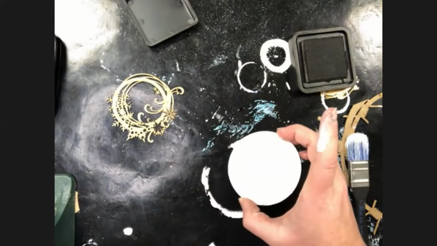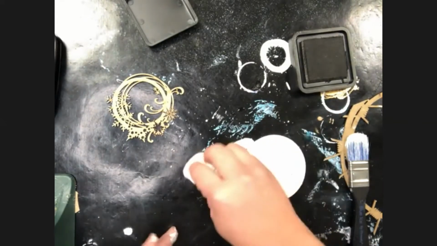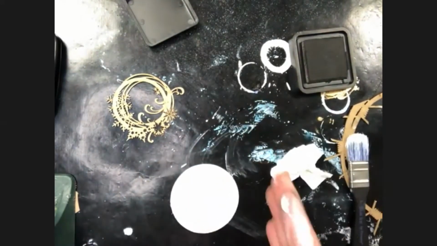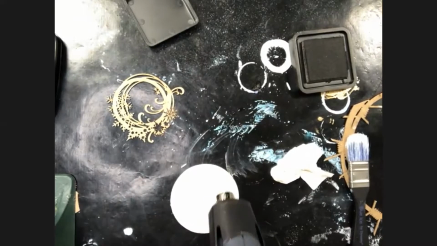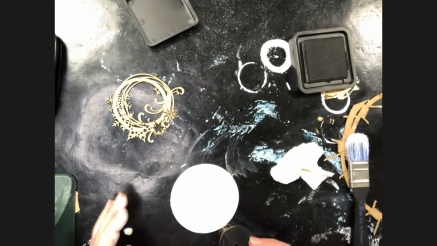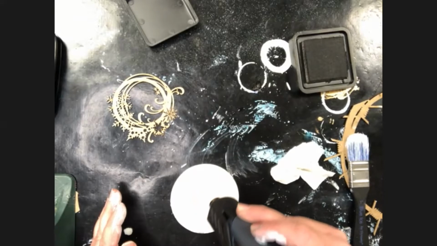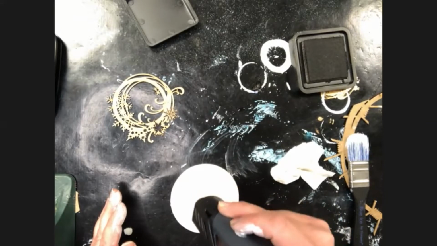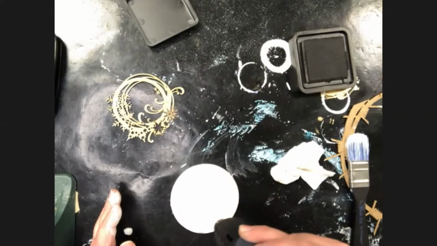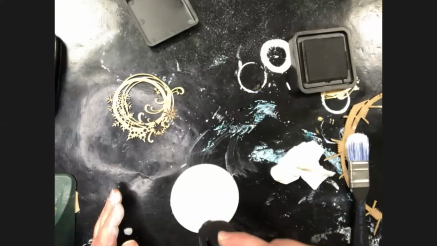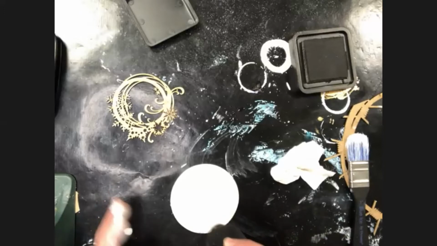And I'm gonna take this and set it. Oh no, you got to keep going. We're gonna dry it. Okay, so while that is dry, I'm gonna set mine to the side.